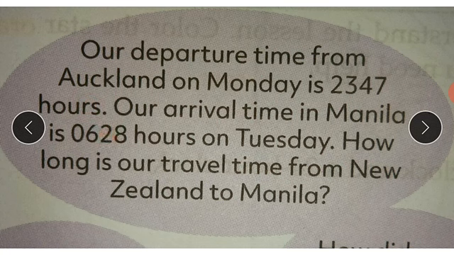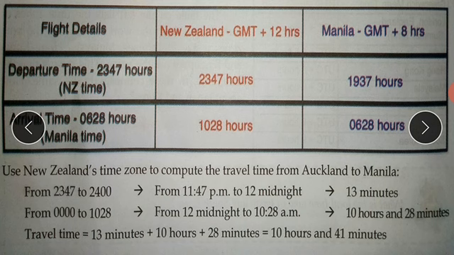So you will compute from PM to midnight, then midnight to morning, to get the exact travel time. You will not simply subtract the departure and arrival times, because you go to another country which has a different time zone.